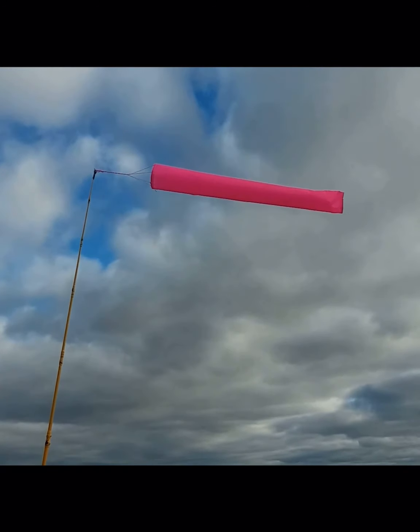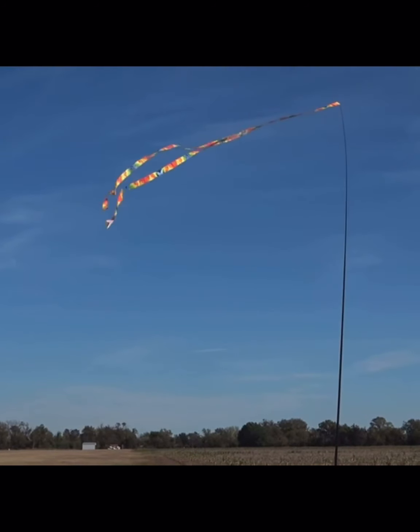And then as far as the wind, if it's going side to side, that's your wind window. And if it's going up and down, that's your turbulence or speed changes. So you want to look for that.